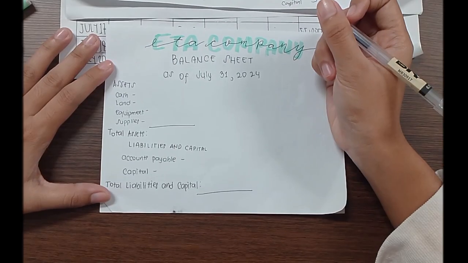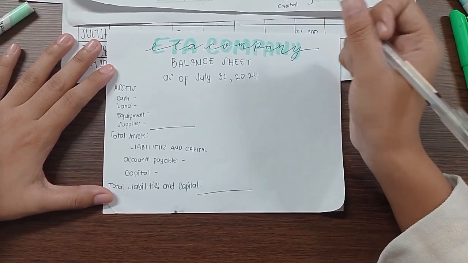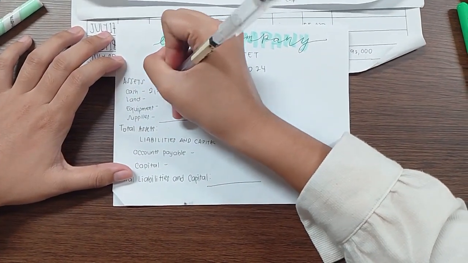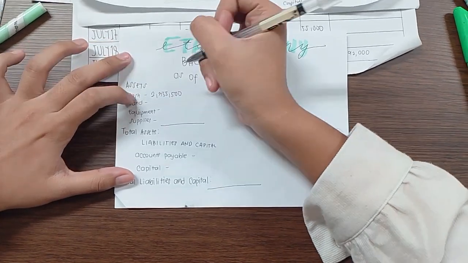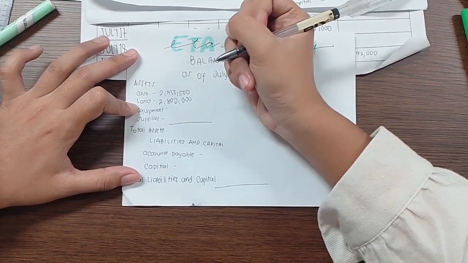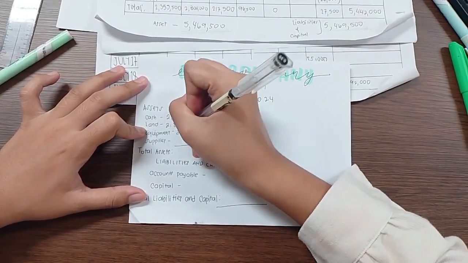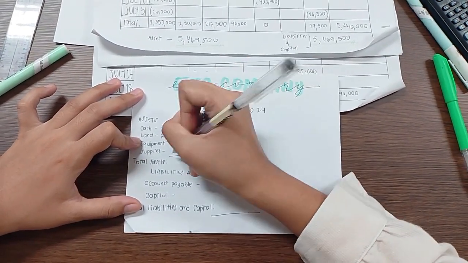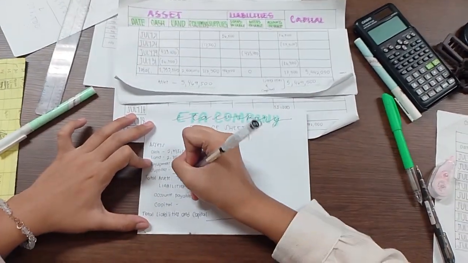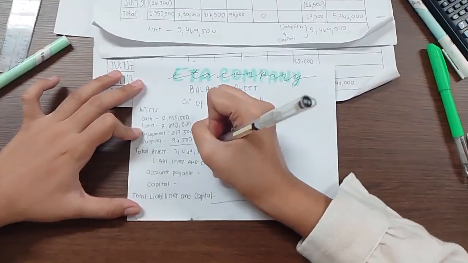So in conclusion, the total transaction and balance sheet of the Eta company is: for the cash, we have 2,355,500, for the land, we have 2,800,000, for equipment, we have 217,500, and 96,500 for the supplies. The total asset is 5,469,500.